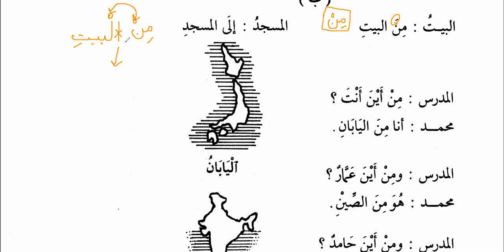So in this case, when the hamzatul wasl is omitted, what happens? The two sukoons are left, so it cannot be read. In order to read this noun, what happens?